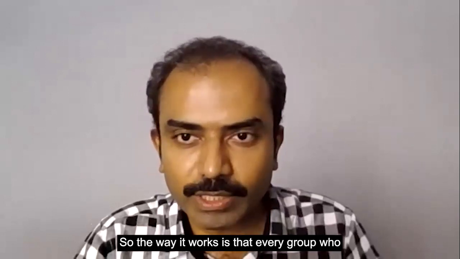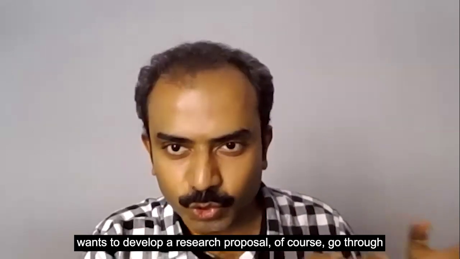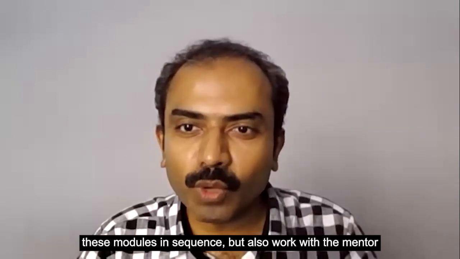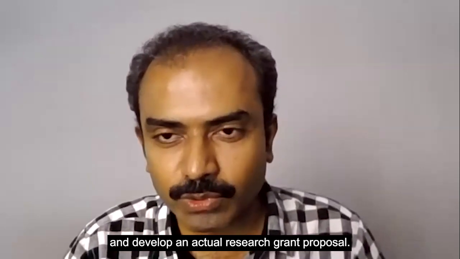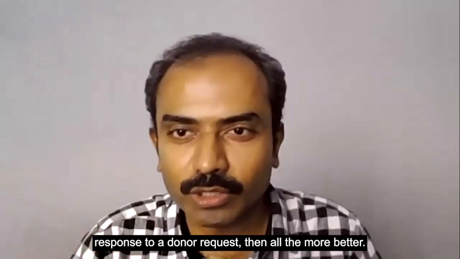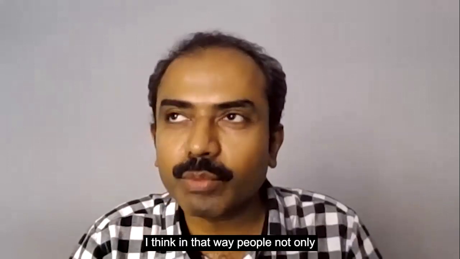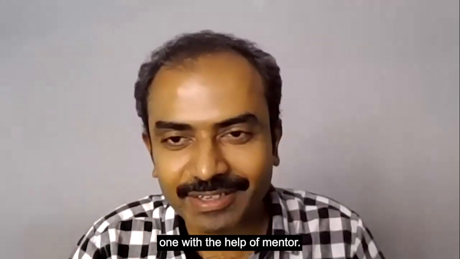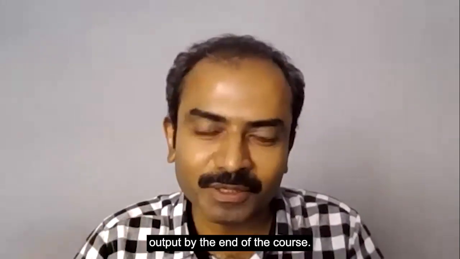So the way it works is that every group who wants to develop a research proposal, of course, goes through these modules in sequence, but also works with the mentor and develops an actual research grant proposal. And if it is in response to an RFP or in response to a donor request, then all the more better. In that way, people not only learn how to develop, but also actually develop one with the help of mentors. So it's more practical and we have an output by the end of the course.